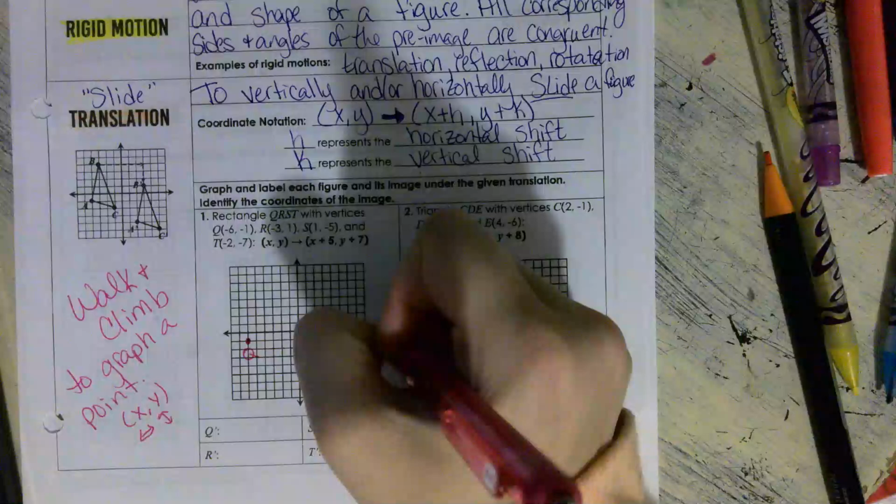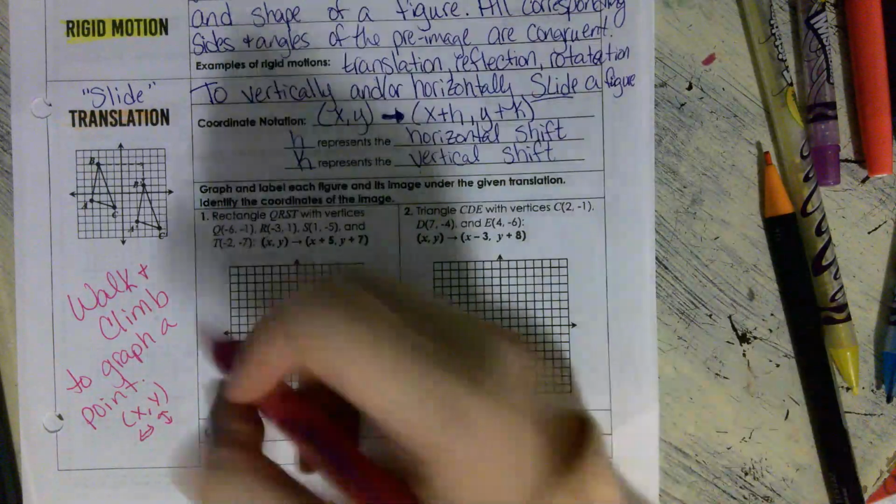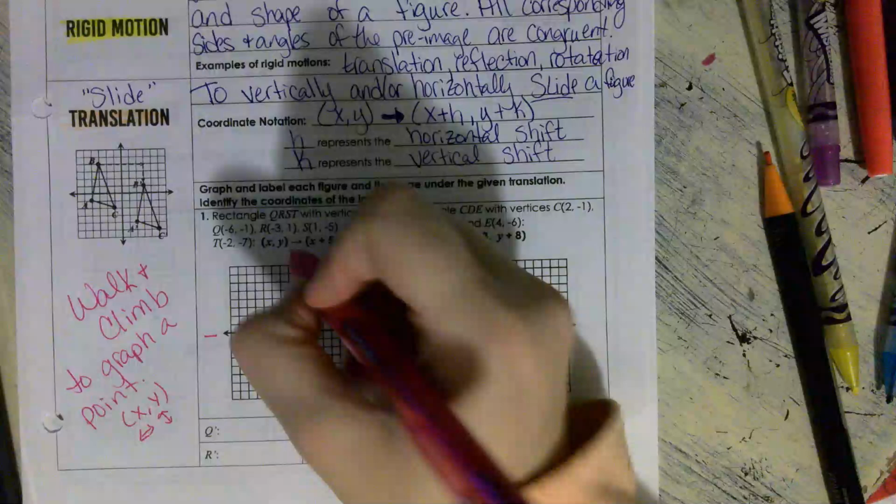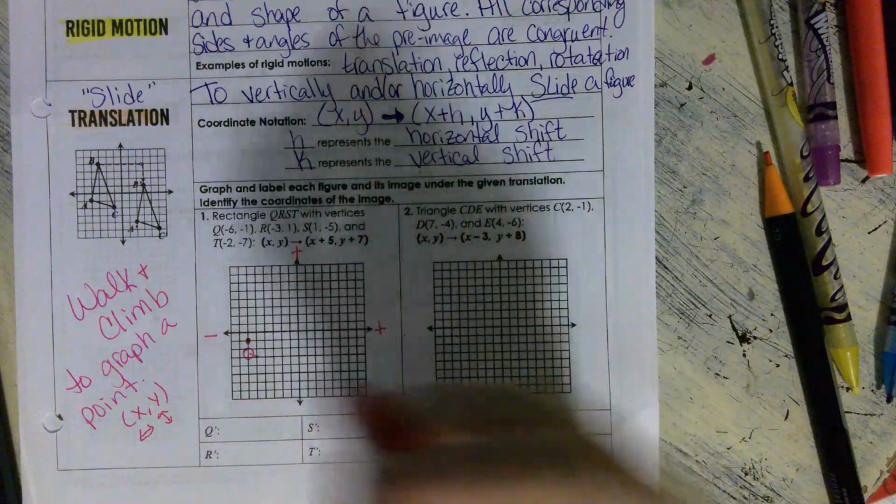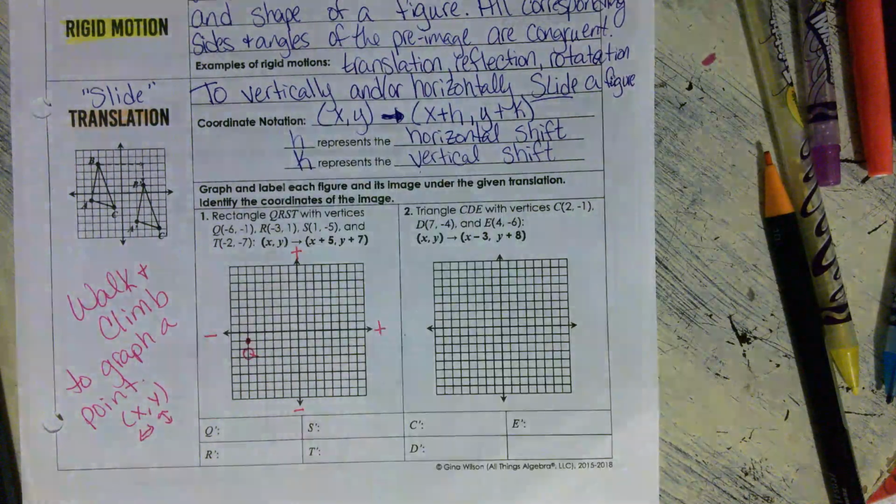Remember, if you walk to the right on the x-axis, that's positive. If you walk left, it's negative. If you climb up on the y, it's positive. When you climb down, it's negative. Just to help you out there if you forgot your directions. So there we are. We've graphed our first point.